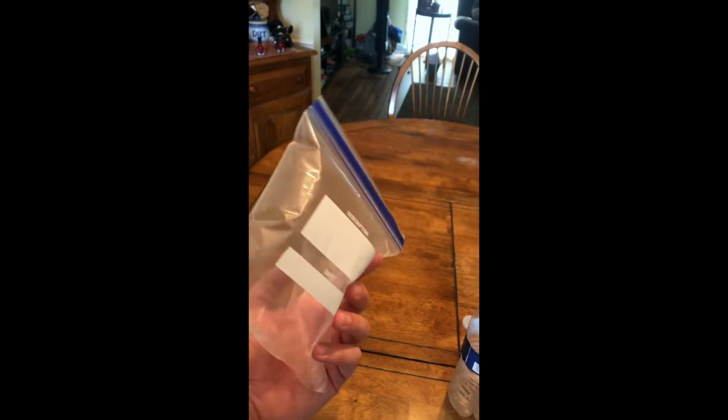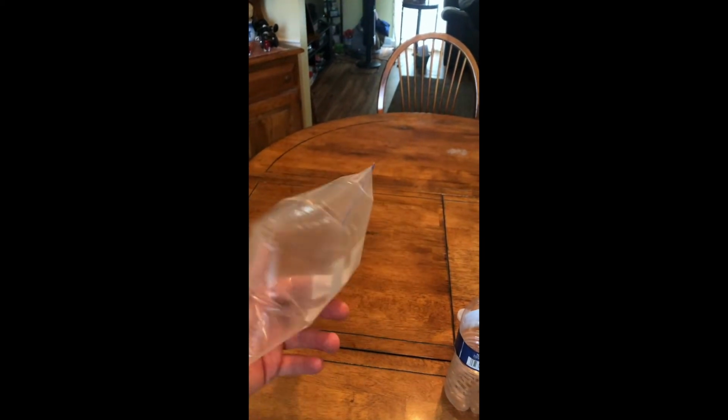The gas is actually inside the bag, and it does not have a definite shape. It takes up the space of the entire container or whatever it's in.